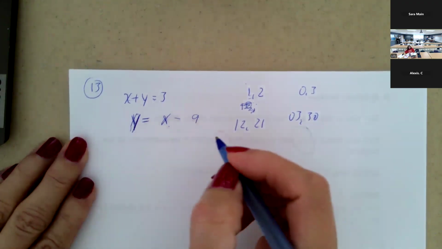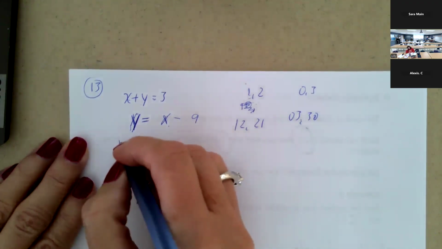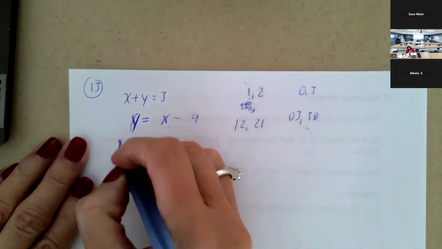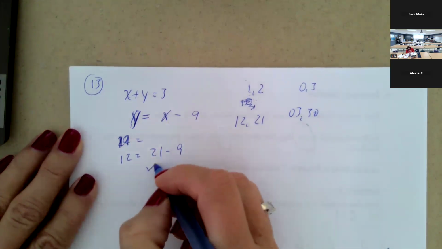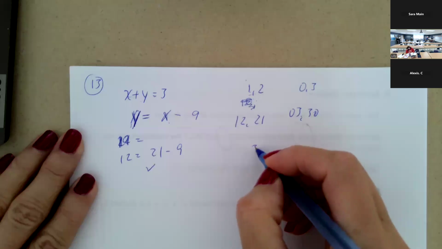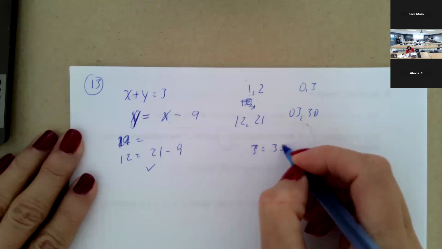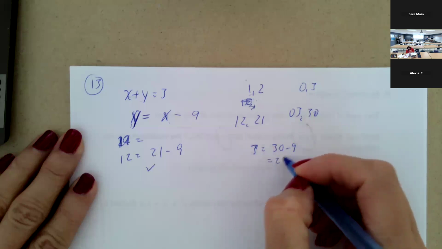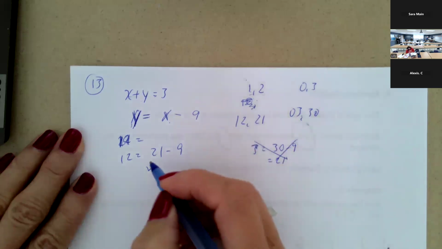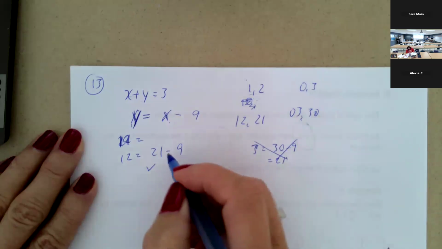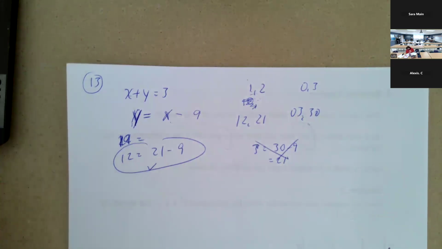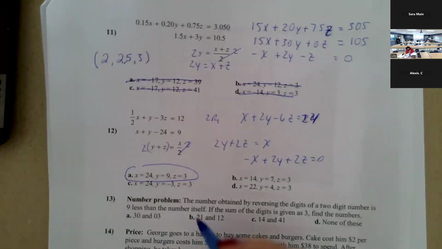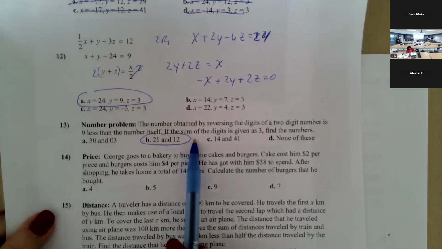So for instance, it would have to be 21 or 12 equals 21 minus 9. So that checks out. But the 30 or the 3 does not equal 30 minus 9 because that equals 21. So that doesn't work. So it's going to have to be 12 and 21. That one's kind of more of a guess and check, for me at least.